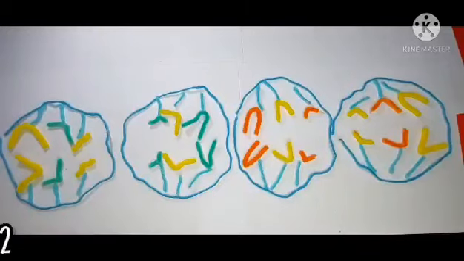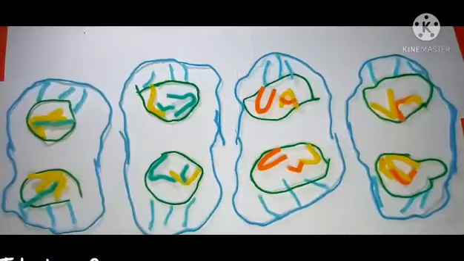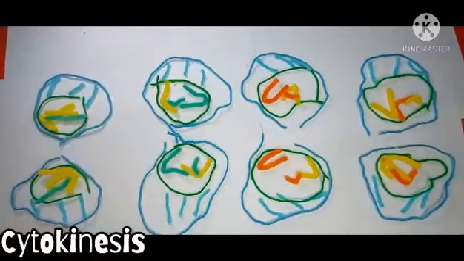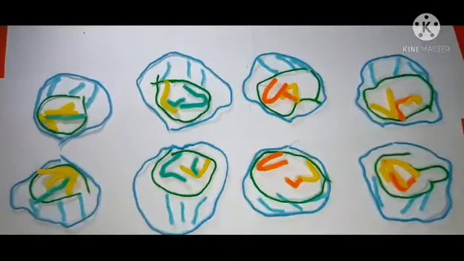Finally, during telophase 2, the chromosomes are enclosed in nuclear membranes. Cytokinesis follows, dividing the cytoplasm of the 2 cells. After meiosis, 4 haploid daughter cells go on to develop into either sperm or egg cells.